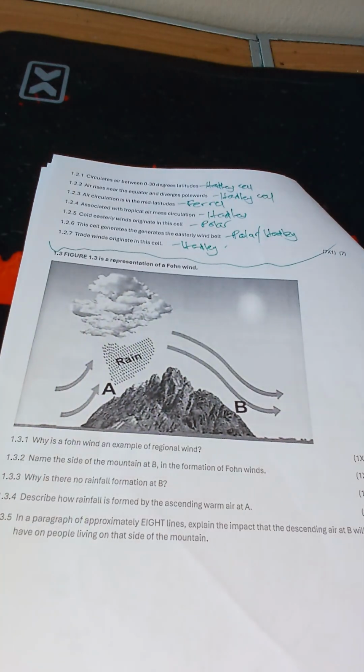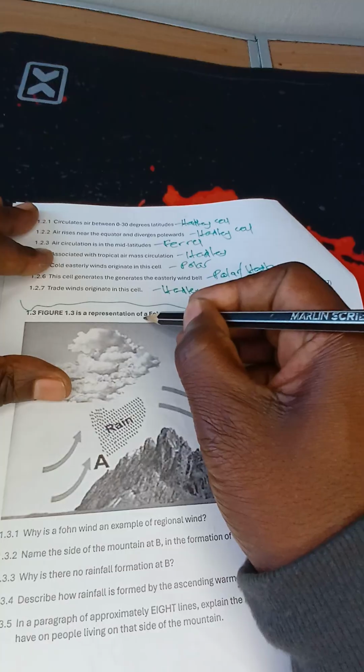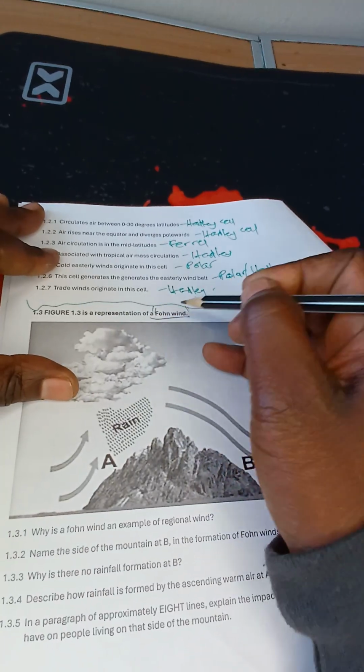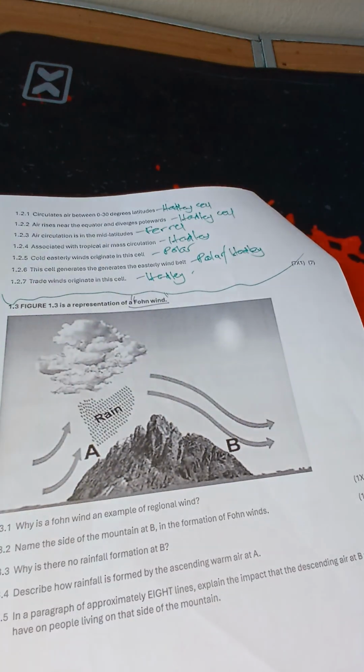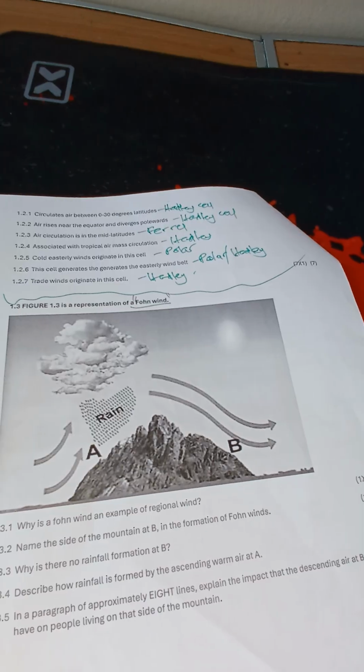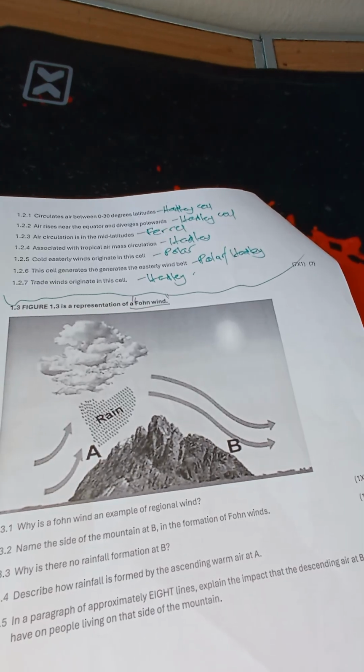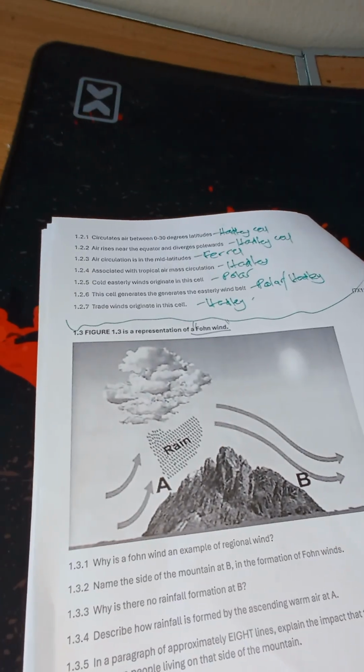So today I'm going to continue now and look at what we call the Fohn winds, representation of the Fohn winds. This is something that you did in term 1, the Fohn winds. The Fohn winds, guys, is something that also is done in grade 11 under the atmosphere. So we need to understand what Fohn winds are.